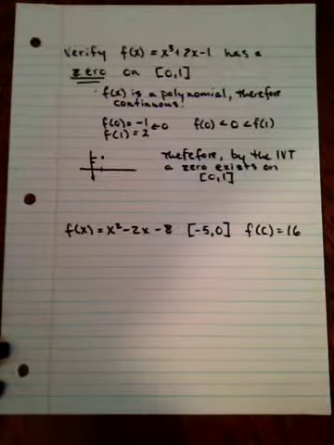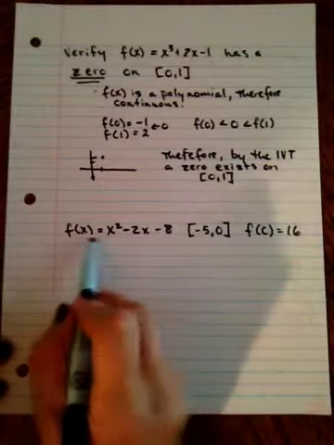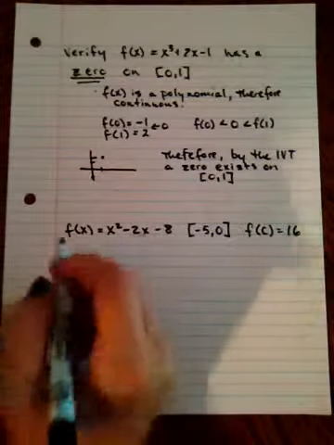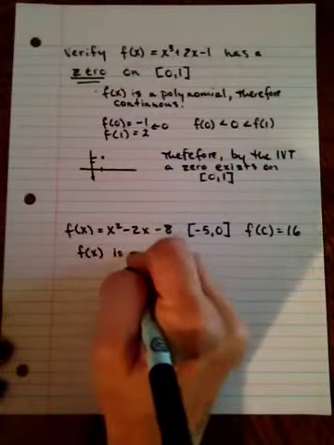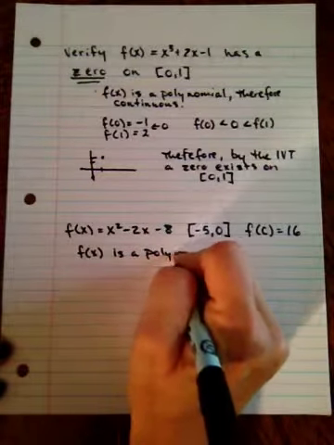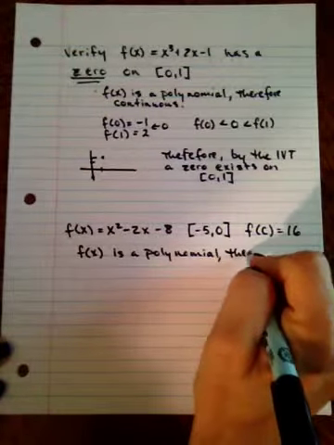So the first step is to verify that that actually can happen, and the second step is to find that value of c. So for the intermediate value theorem, the first thing you look for is continuity, and this is a polynomial, therefore it's continuous. So that's the first thing I'm going to write down. F of x is a polynomial, therefore continuous.